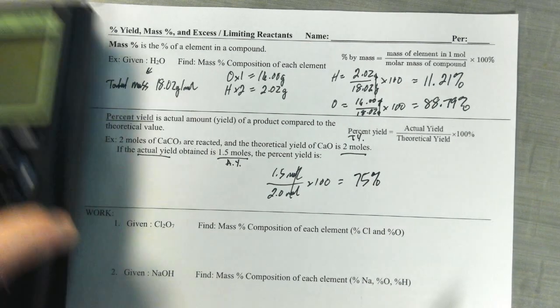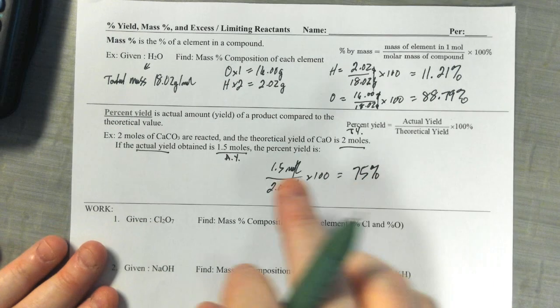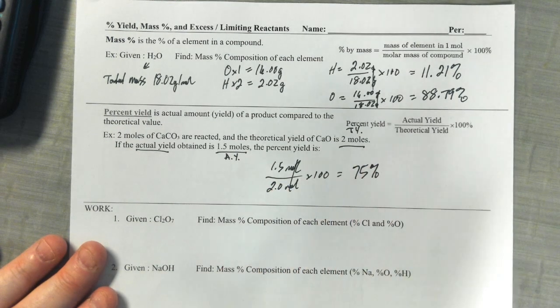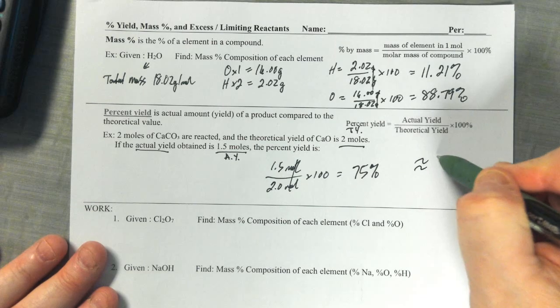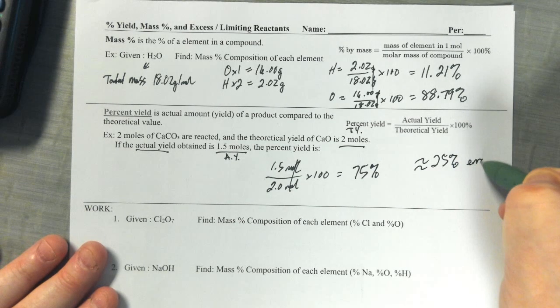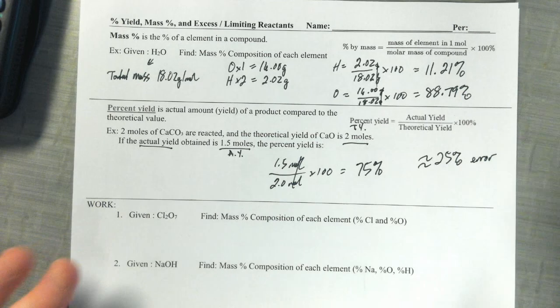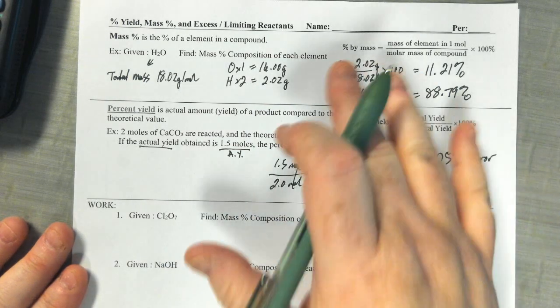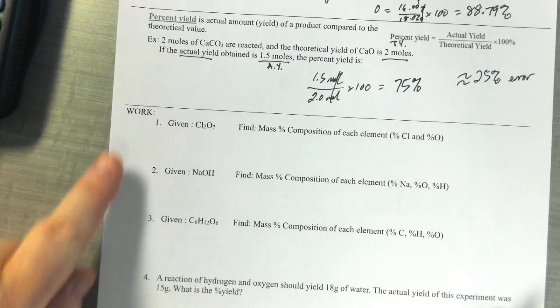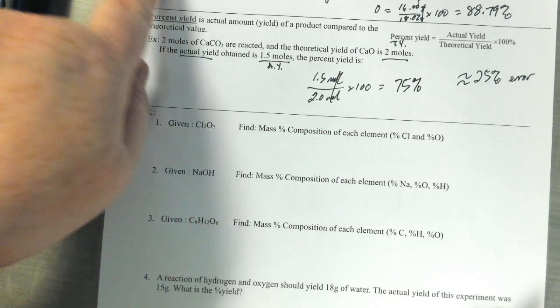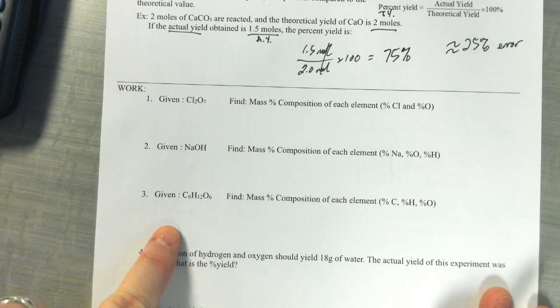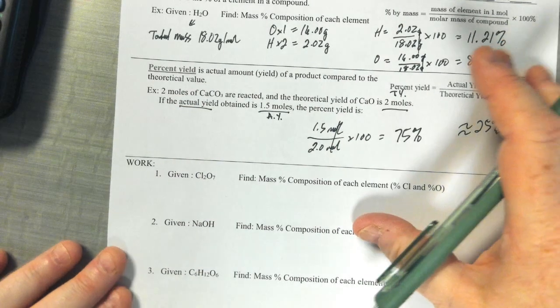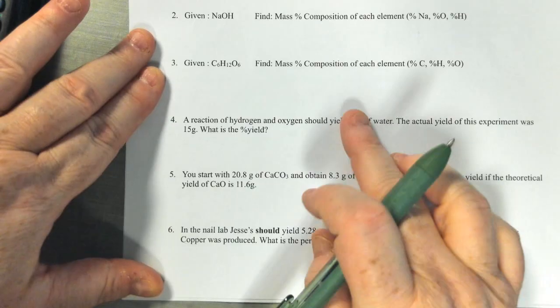So what that means is that I got 75% of what I should have got, which means I had roughly 25% error. Something happened here where I lost 25% of the product I should have got. Okay? All right, so I want you to use those 2 examples. Mass percent of composition is 1 through 3, and then percent yield is 4, 5, and 6. Okay? All right, let's look at the back.